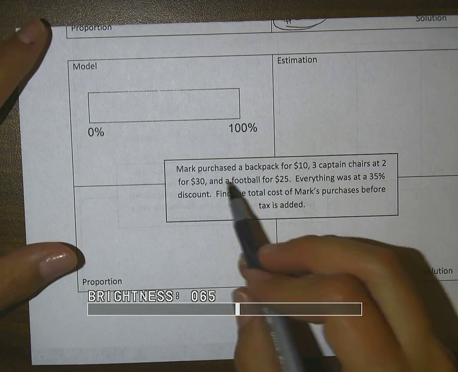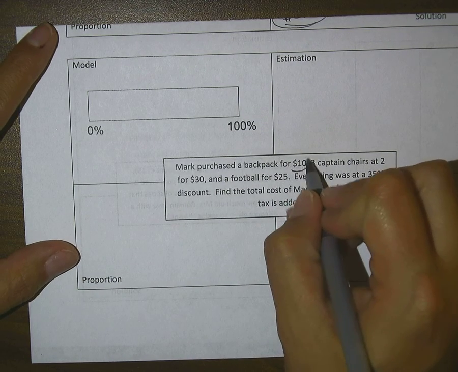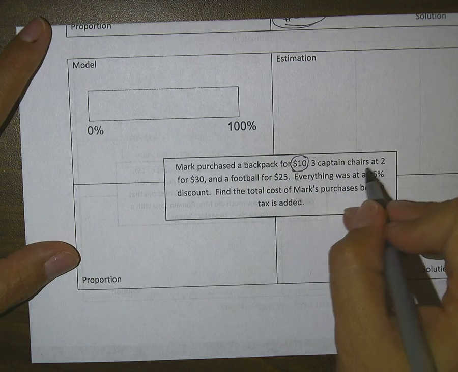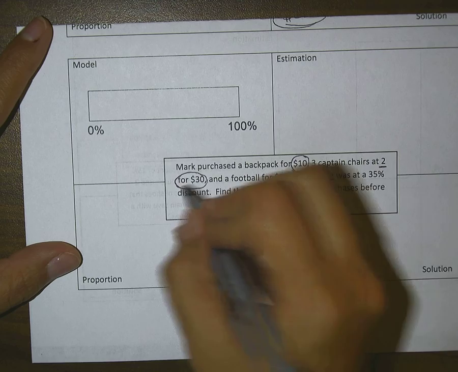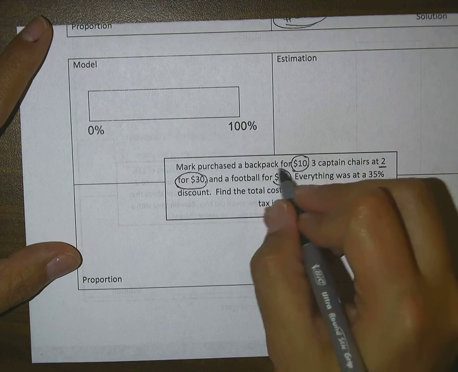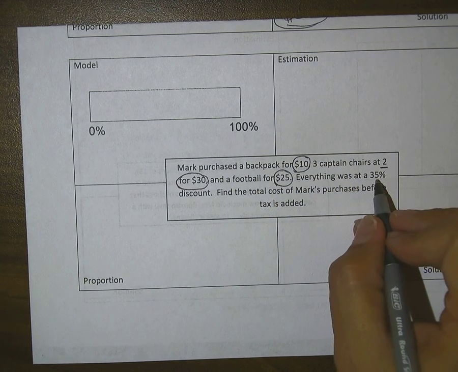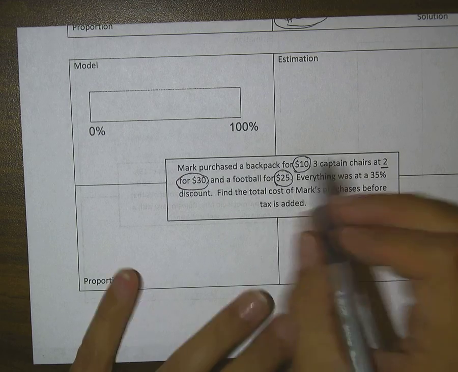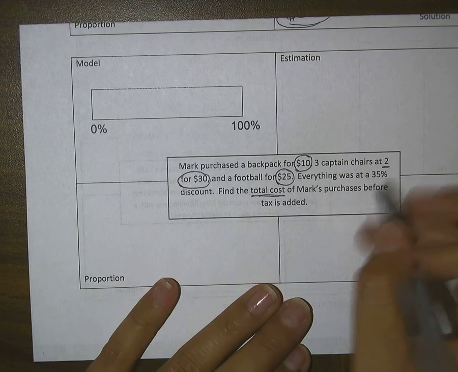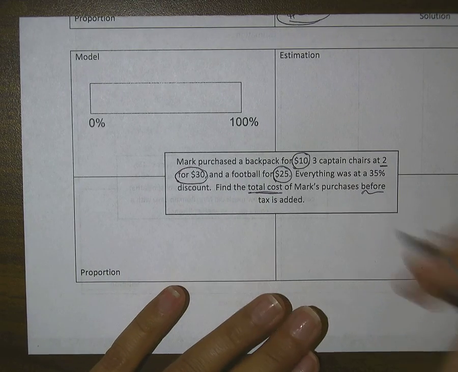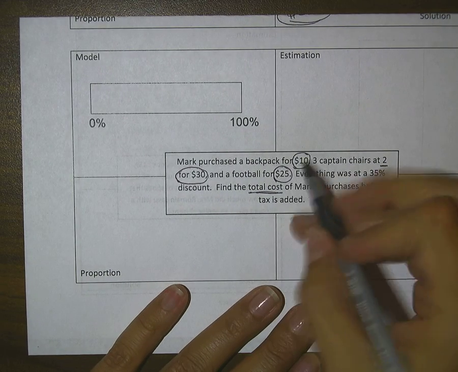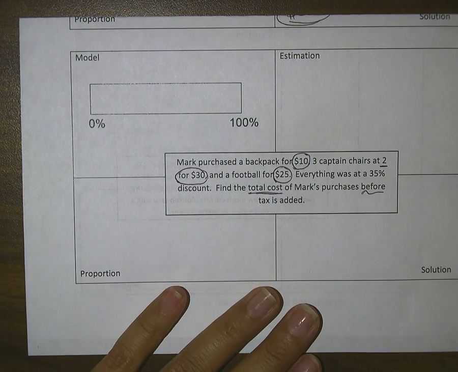So Mark purchased a backpack for $10, 3 captain chairs at 2 for $30. Oh, this looks like it might be a little complicated. And a football for $25. Everything was at a 35% discount. Find the total cost of Mark's purchase before the tax. So we don't have to worry about tax here. But we need a subtotal so we can figure out what the 100% cost is going to be.